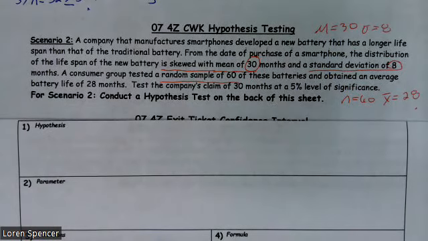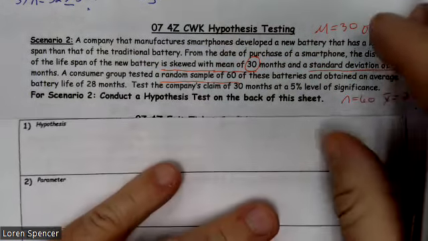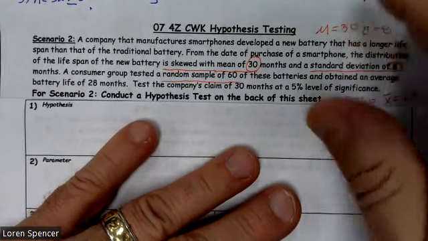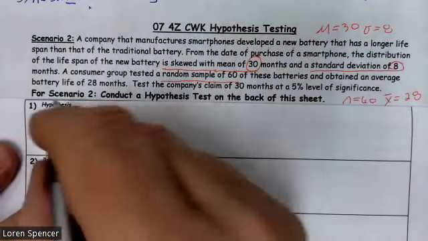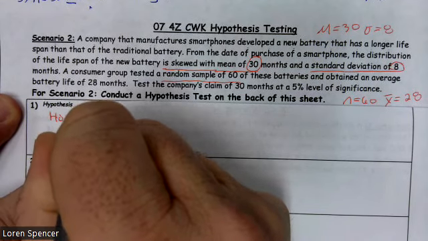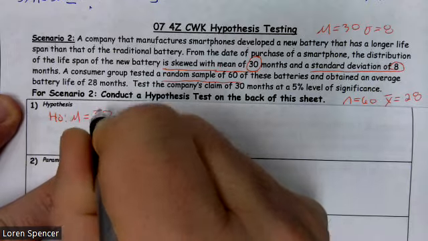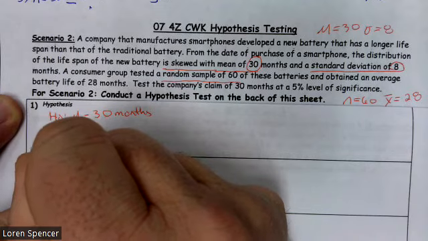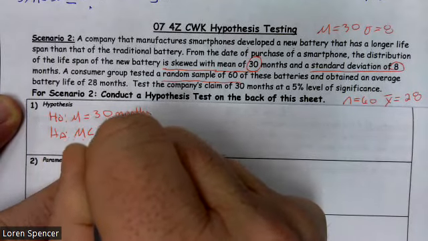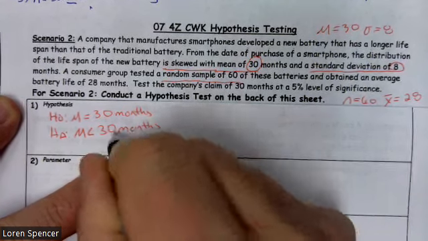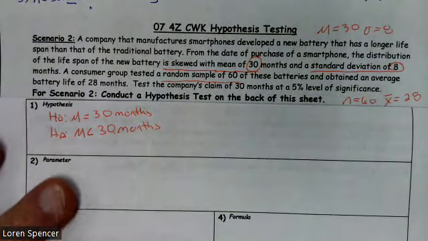Now, what it doesn't say is whether or not it's less than. This is a mistake on my part. I want to test to see if it's less than 30 months. So that didn't say that. It should have. So H0: mu equals 30 months, that's the claim. And HA: mu is less than 30 months. And once again, that's a typo on my part. I should have included that.